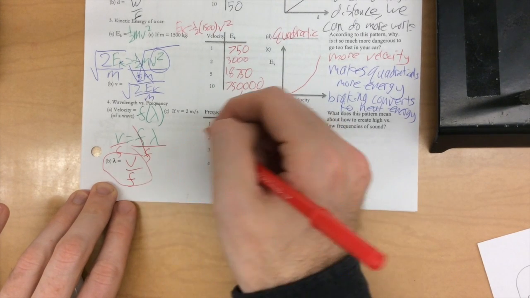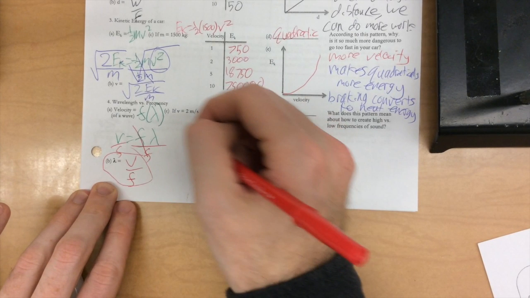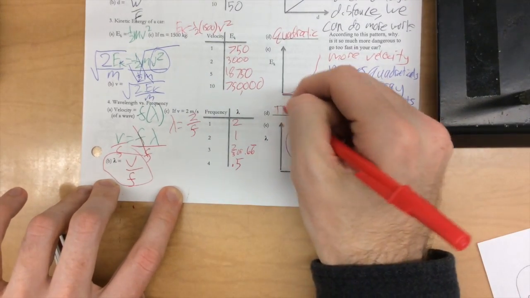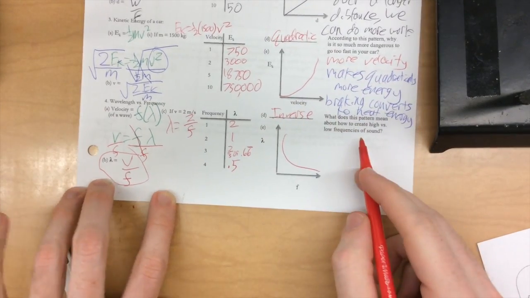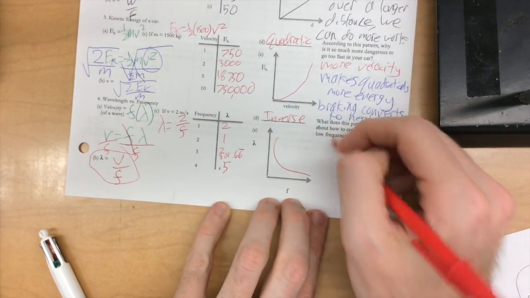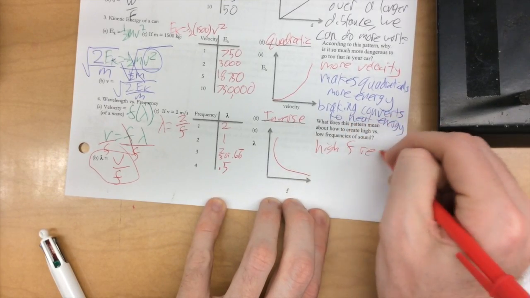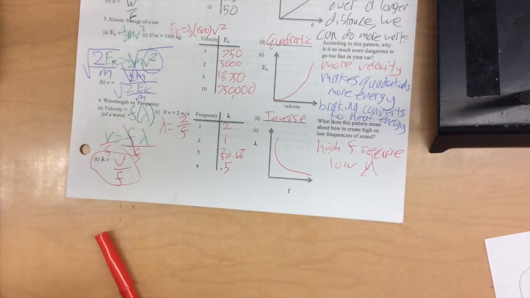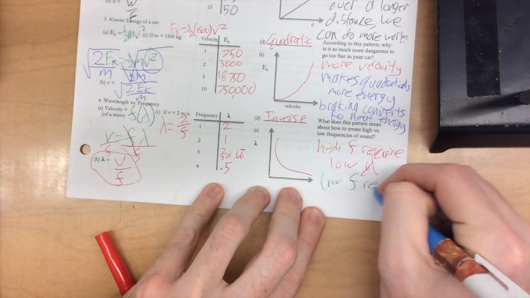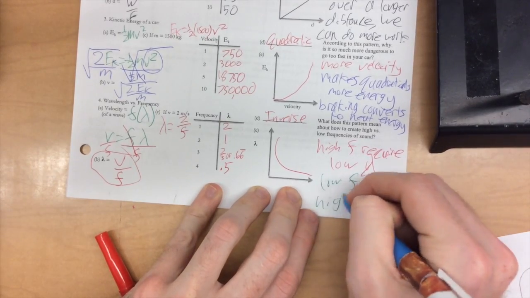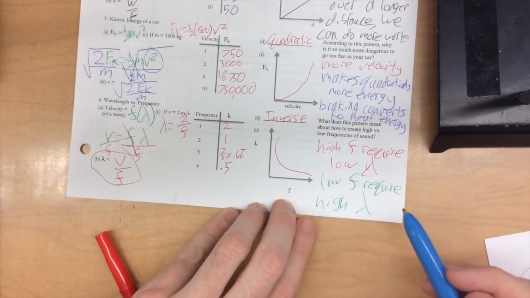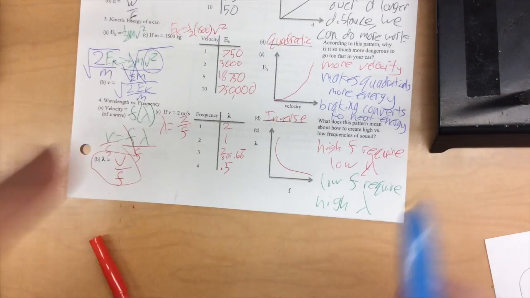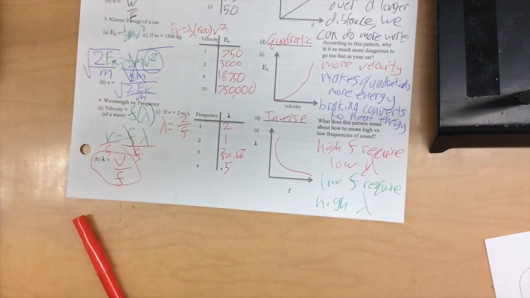So velocity over F, we need to use 2 this time. Wavelength equals 2 over F, and we can fill these in. And we can see we get this nice inverse relationship. So what does this mean about how to create high versus low frequencies? High frequencies require what kind of wavelengths? Low wavelengths. And low frequencies require high wavelengths. And the crucial part of that is like instruments, a pipe organ. We got really small pipes create those really high sounds, and really long, huge pipes create the really low sounds.